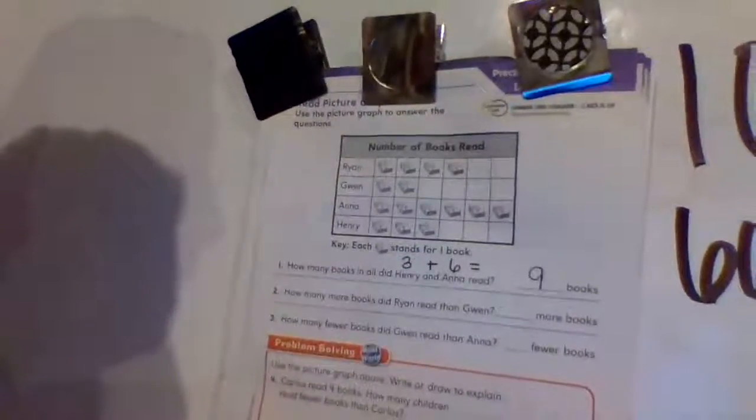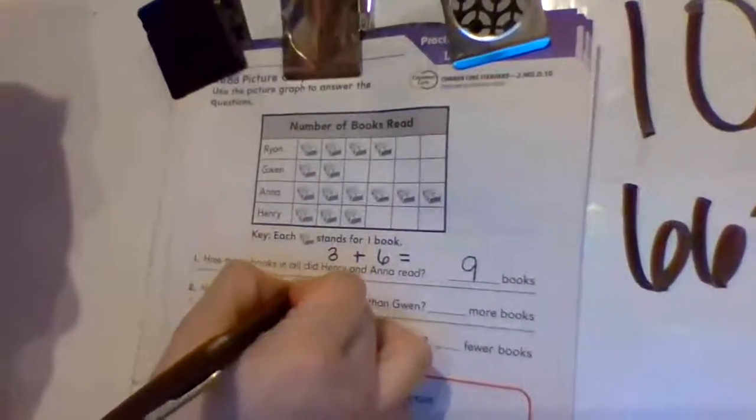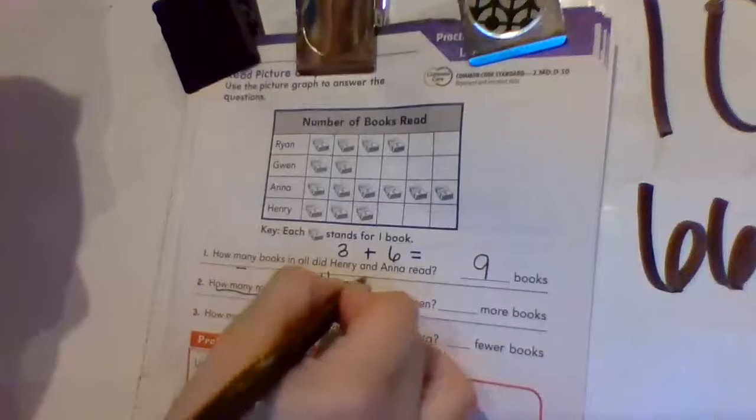How many more books did Ryan read than Gwen? More means subtract. So if Ryan read 4, and we're subtracting the 2 Gwen read, 4 minus 2 equals he read 2 more books.